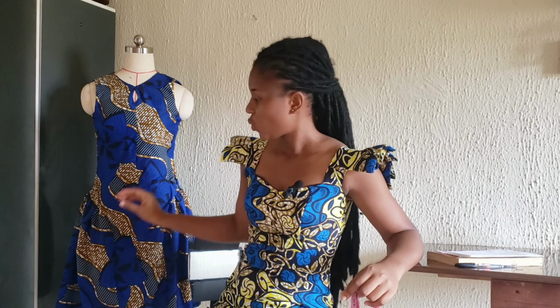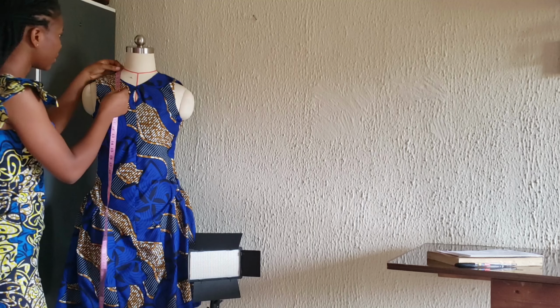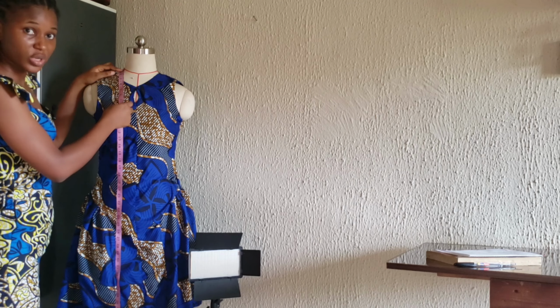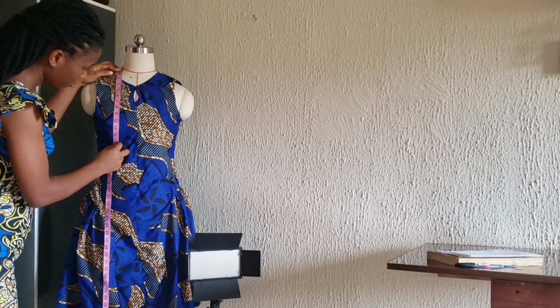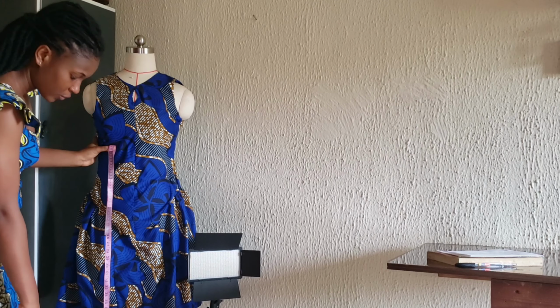Alright, so if you're working on a maxi pleated gown, the most important thing is your waist measurement. Then the full length of the gown you are working with. So from here, we're going to measure down to the floor length. For this, I have 62 inches for the full length of the dress.